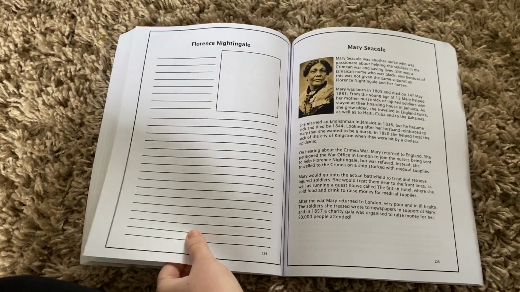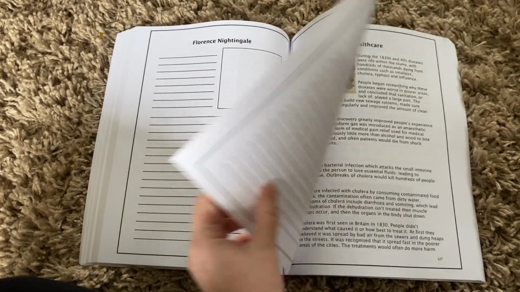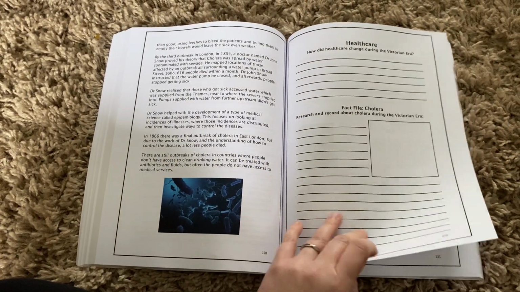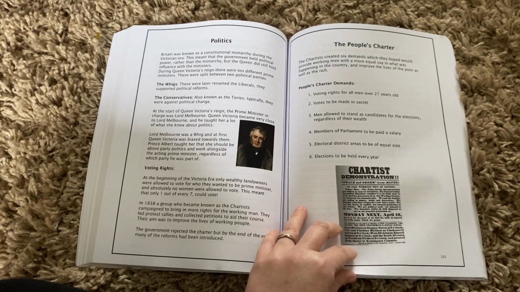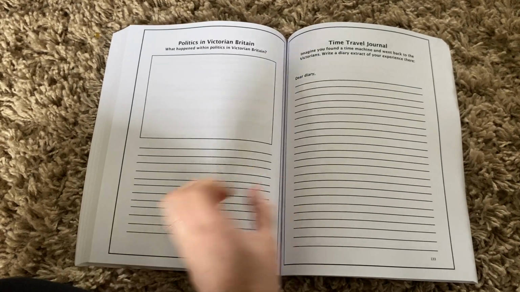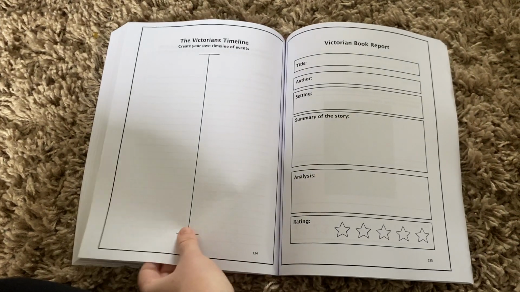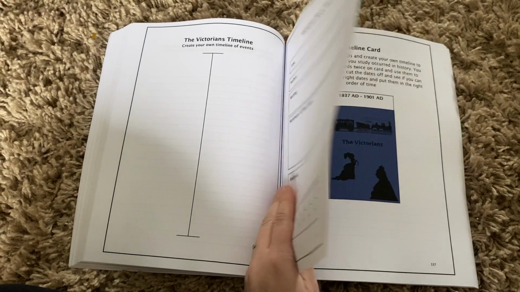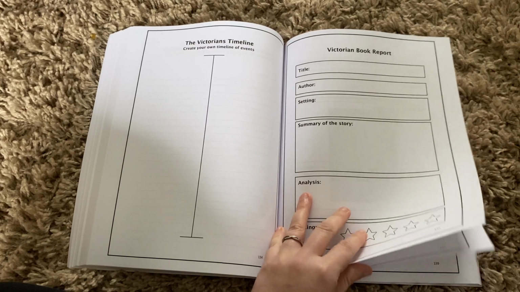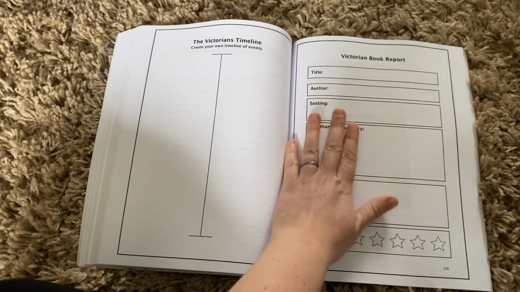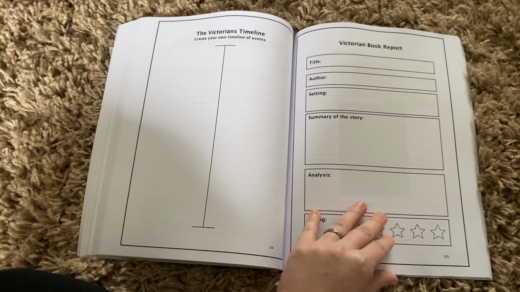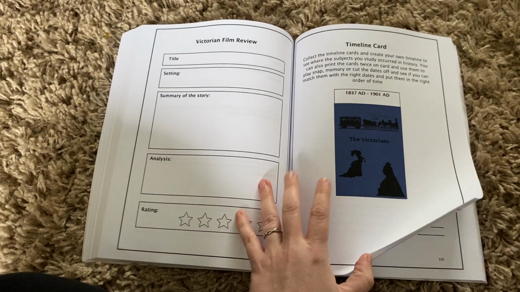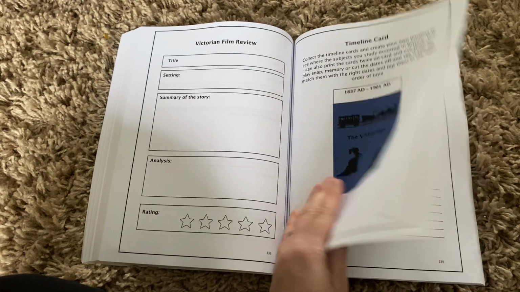Florence Nightingale and Mary Seacole, healthcare in the Victorian era, and then politics and the People's Charter, and then we have the time travel journal, timeline, and the book report. So we have got other books that we suggested, but this is if there's a book that they've read about the Victorian era that they can write their own report for. And then the film review and a timeline card.